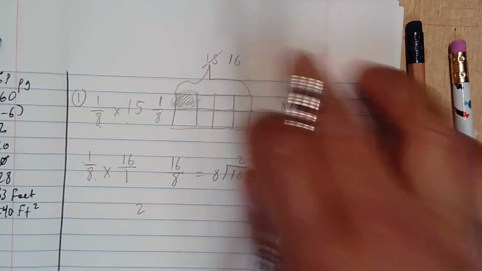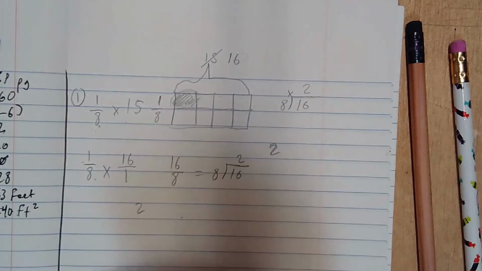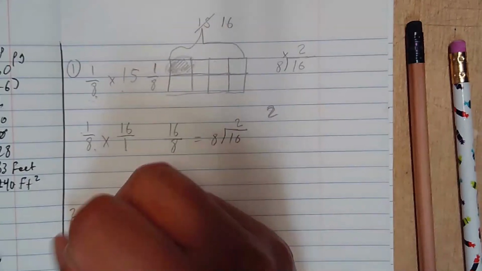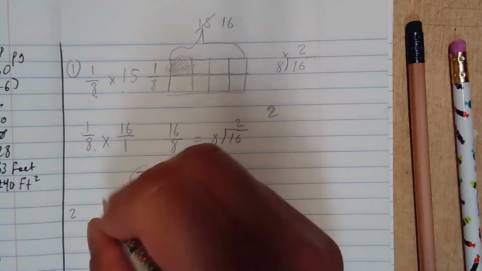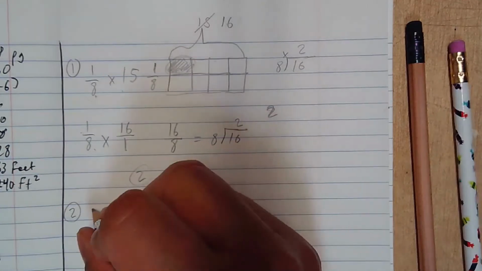If on the test you want to do it visually like this, that's fine. You want to do it with the math, that's fine too. Whatever works for you. Okay? But do the work. Try it. Don't just look at it and say, oh, I get it. Do it on a separate sheet of paper without looking at the answer. Okay? All right, now here we go.